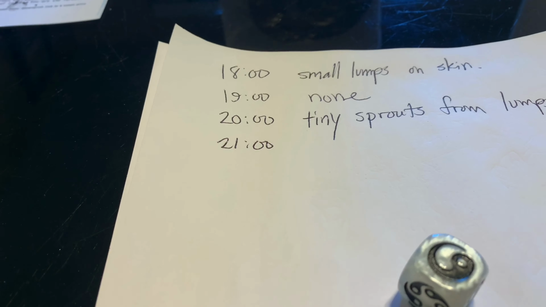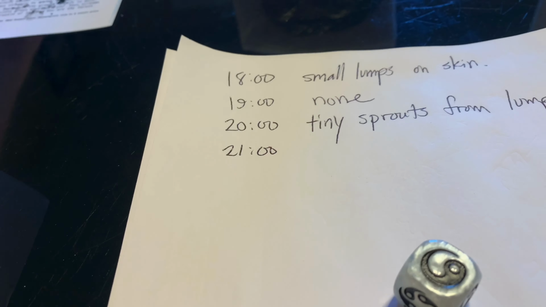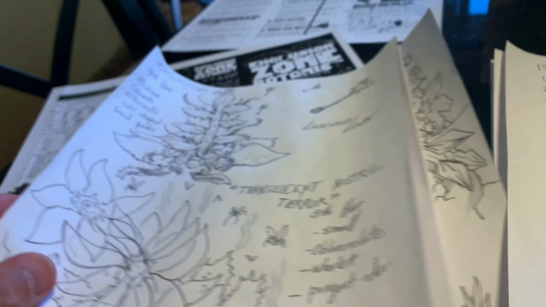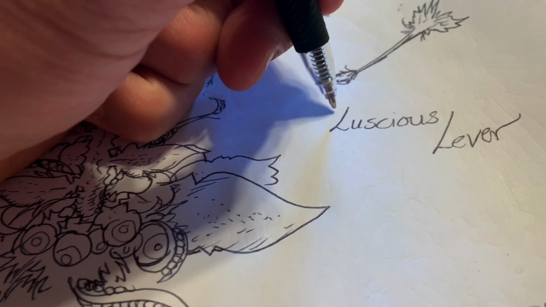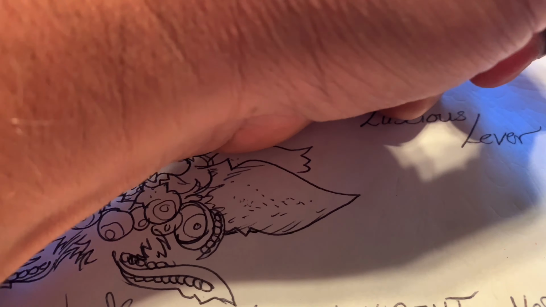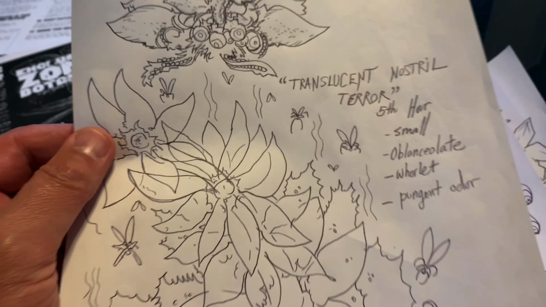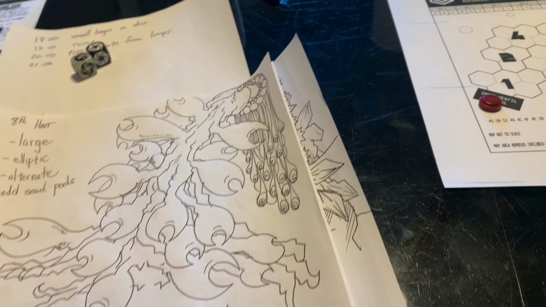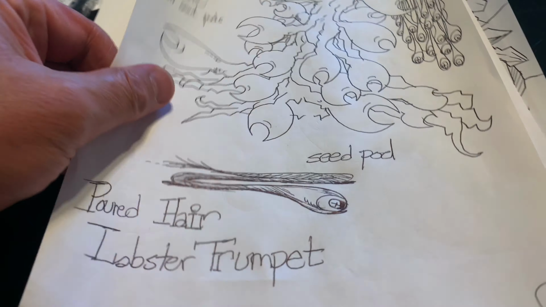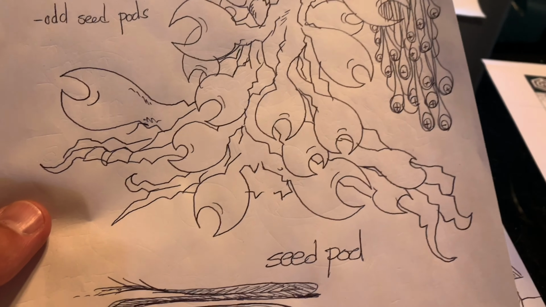And we documented how many plants, let's see. We found the "luscious lever." Let's put little quotation marks so I know which is the name here. I like to do that. All right, luscious lever. Translucent nostril terror was our second find. Then we found the poured hair lobster trumpet.